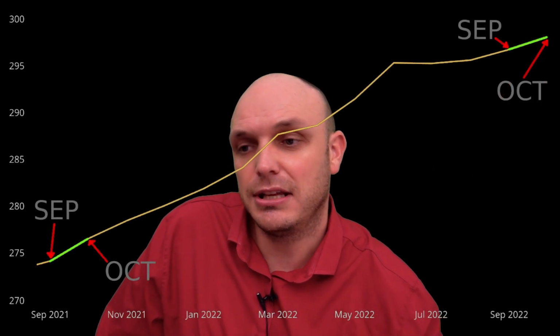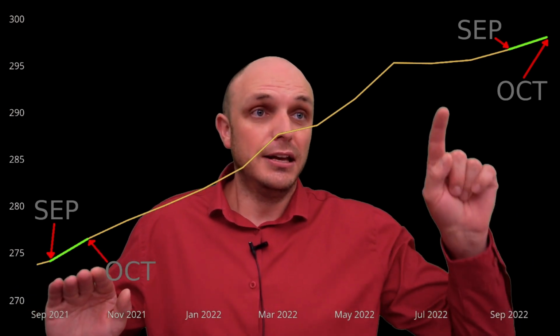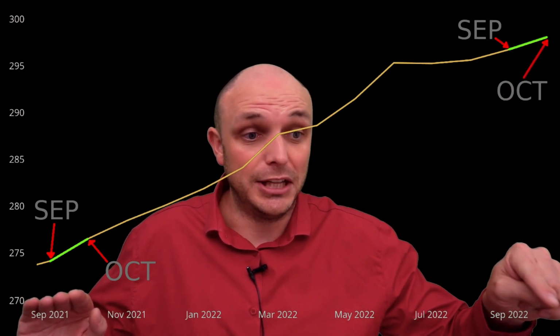So let's just zoom into this area here. If we zoom in, you'll see that here's September and October, but this is 2021, okay? Here's September and October, but this is 2022.